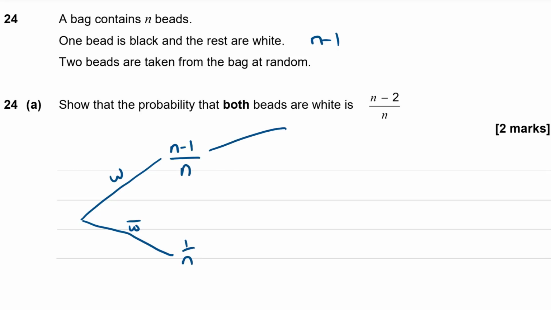And then at the second selection, it's going to be 1 less bead in the bag at this point, so the denominator is going to be n minus 1. And if I picked white last time, I've now got 1 less white bead as well, so that's going to be n minus 2 there. And then if I pick white first time, I've still got 1 not white bead there, so that's going to be 1 over n minus 1. If I pick the black bead first time, well, there isn't a choice, is there, because there's only white ones left, so actually that ends down there.